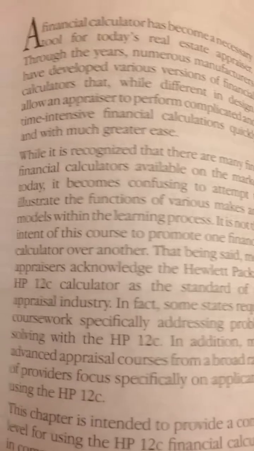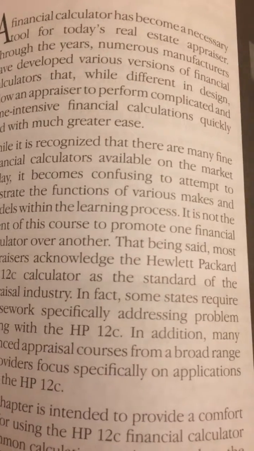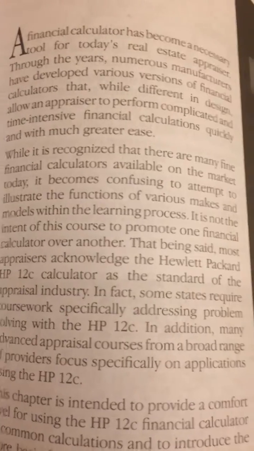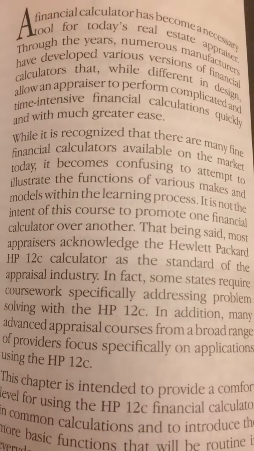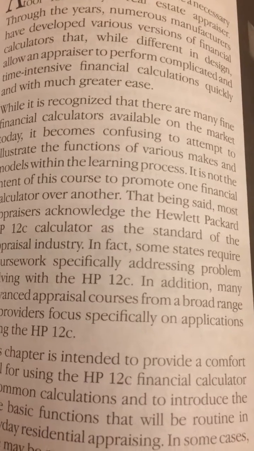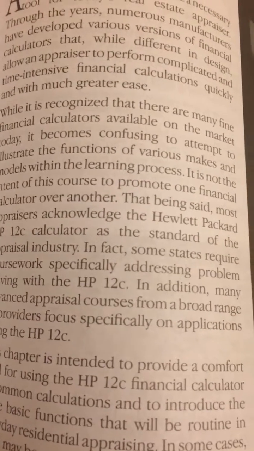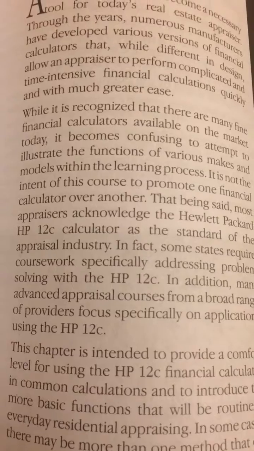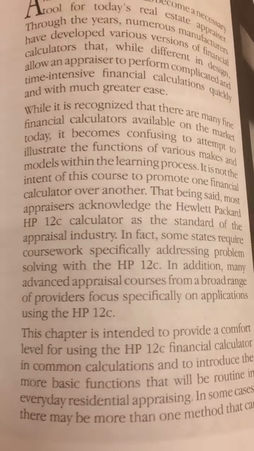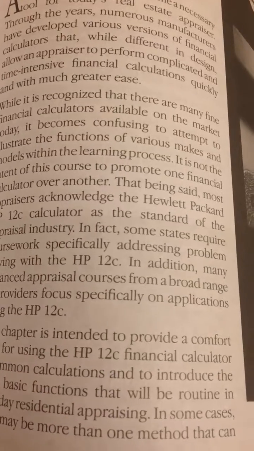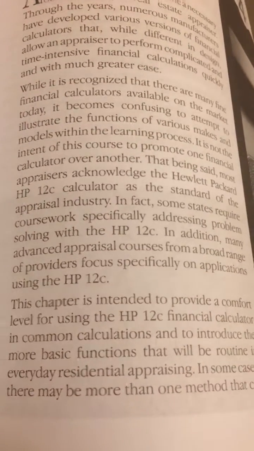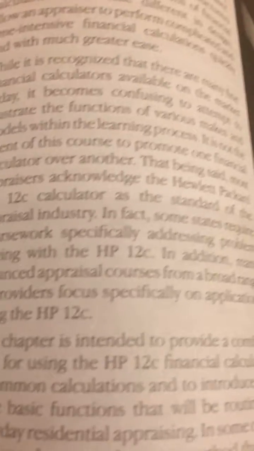That being said, most appraisers acknowledge the Hewlett-Packard HP12C calculator as the standard of the appraisal industry. In fact, some states require coursework specifically addressing problem solving with the HP12C. In addition, many advanced appraisal courses from a broad range of providers focus specifically on applications using the HP12C.